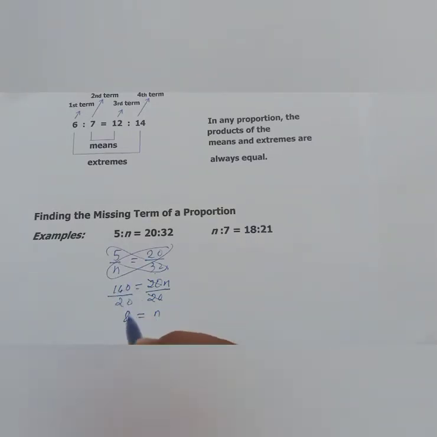8, right? So the value of n, which is the second term here, is 8. So if this is 8, 8 times 20 is 160. Again, 32 times 5 is 160. So they are now equal or proportion. Again, the value of n is 8.